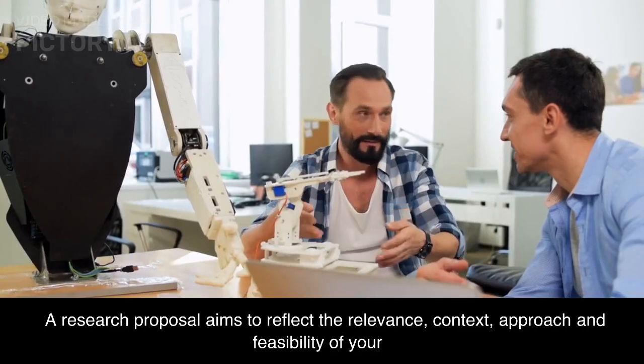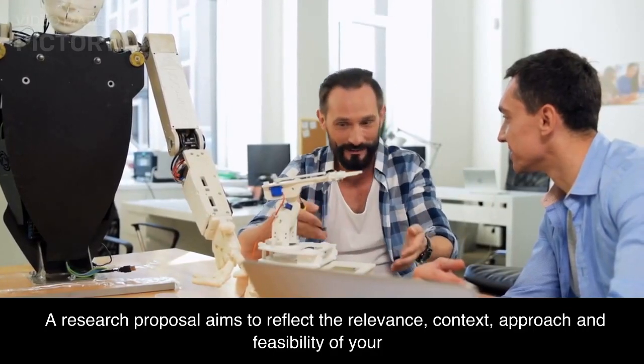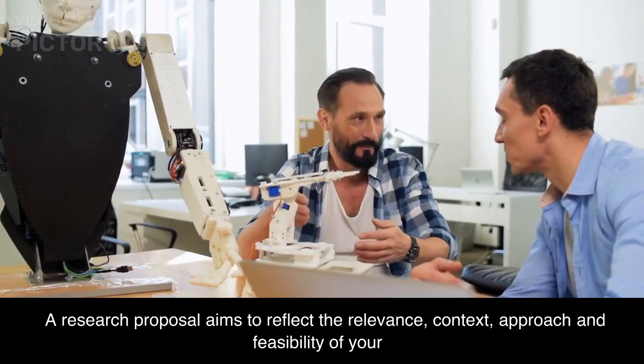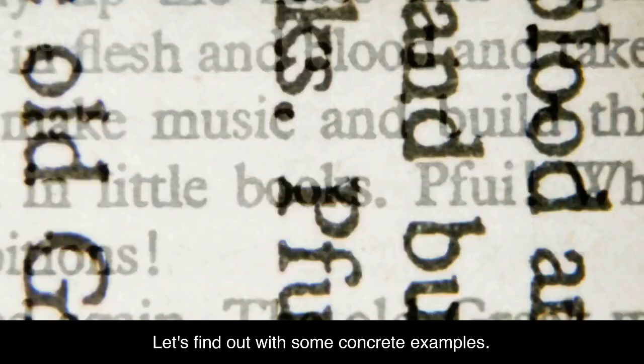A research proposal aims to reflect the relevance, context, approach, and feasibility of your project. Big words, but what do they mean? Let's find out with some concrete examples.